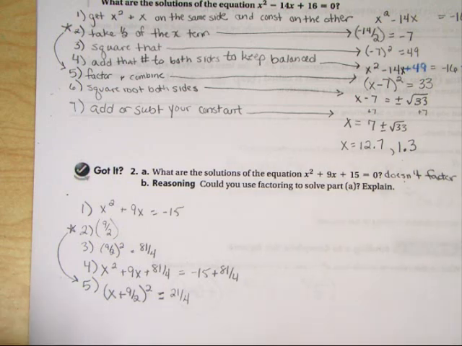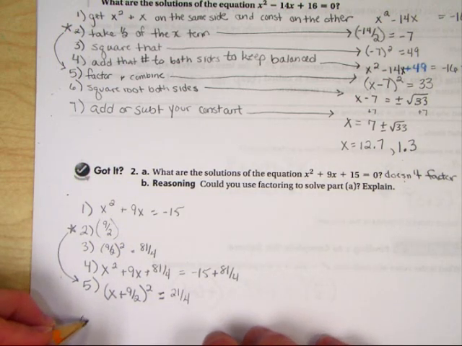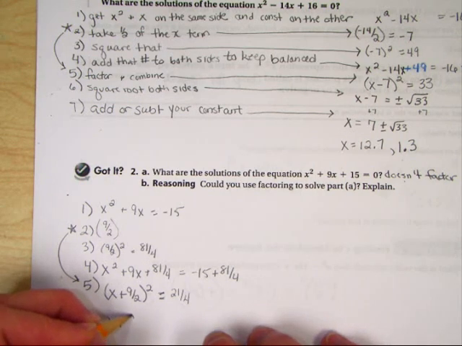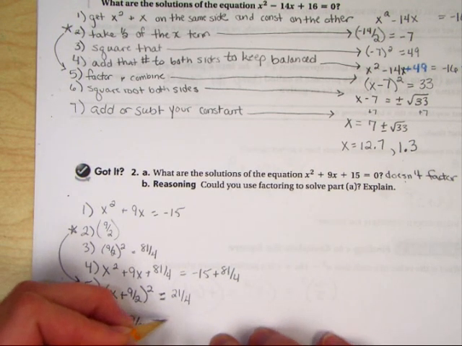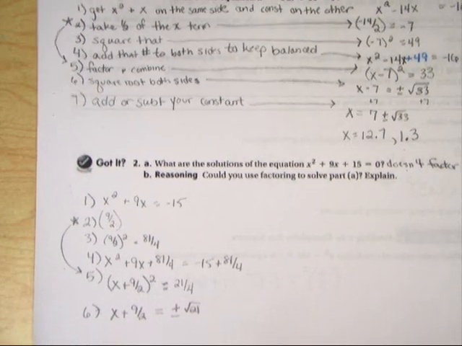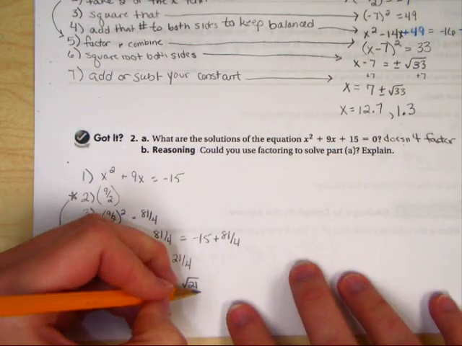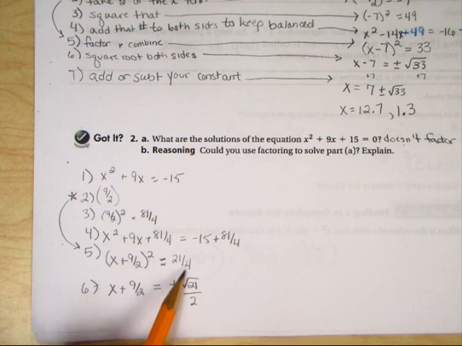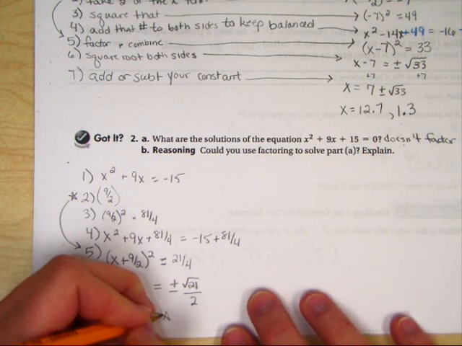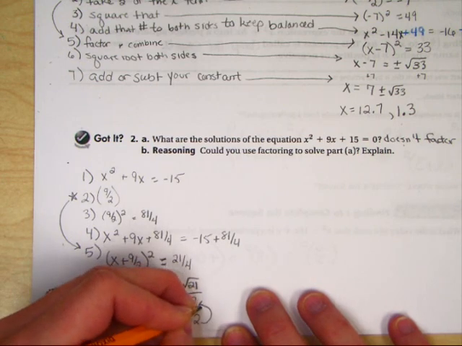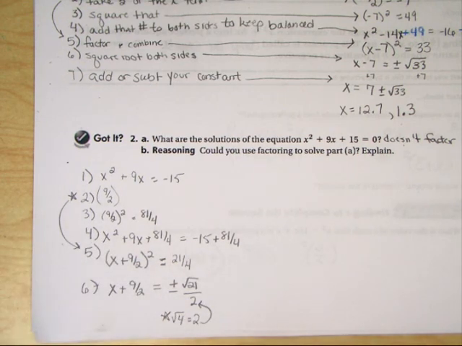Watch carefully to the next step. Step 6 is where you take the square root. Well, this square root is just x plus 9 over 2. Over here you get plus and minus the square root of 21. Now watch carefully, over 2. Now why would you get a 2 on the bottom? It's because the square root of 4 is 2. You might want to make a note of that. The square root of 4 is 2. That's how I got the 2 on the bottom.